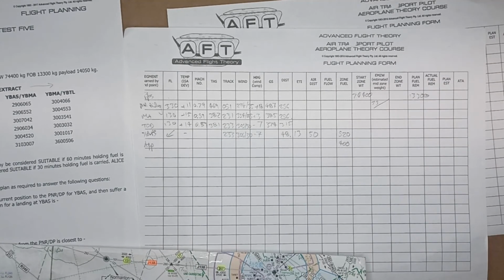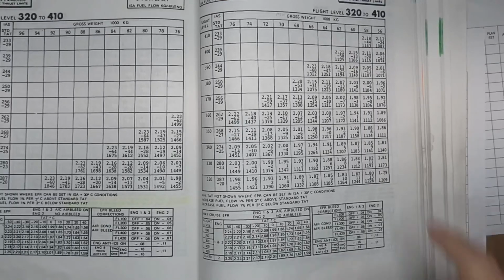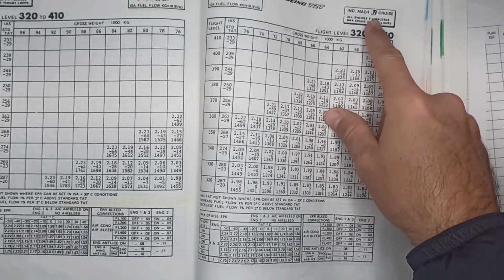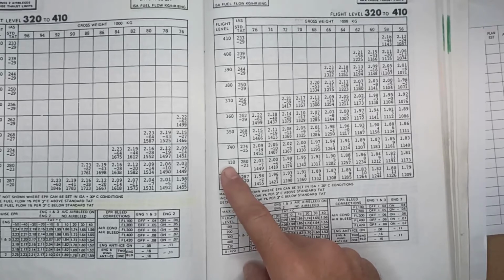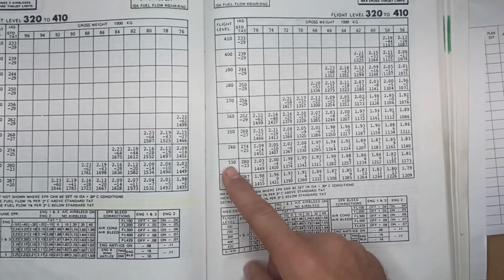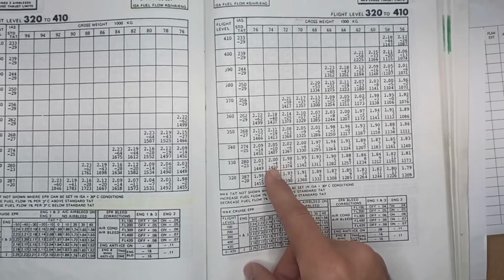So now we go into the blue book. We go into our flight level 330, 0.79, and we get the fuel flow. So now you're in the flight planning book. Mach 0.79, we are flight level 330 and our mid-zone weight was 73 tons. So 73, we've got 74, 72, we're going to average these two.